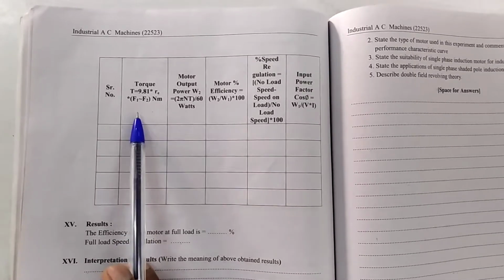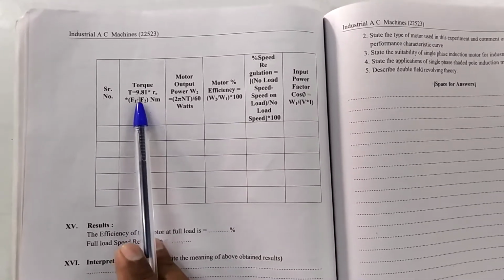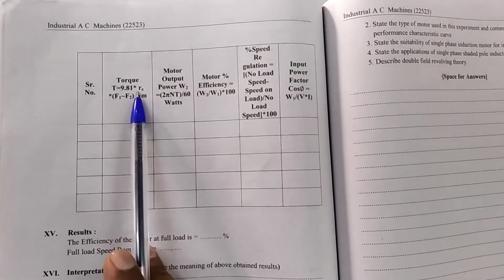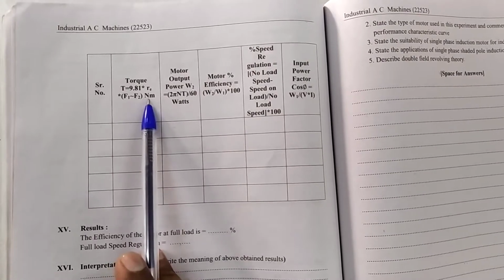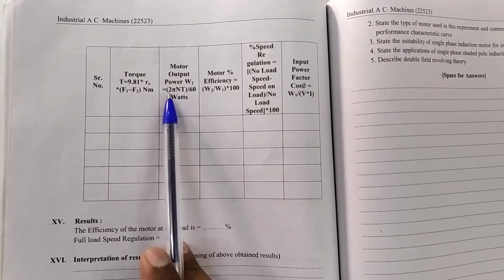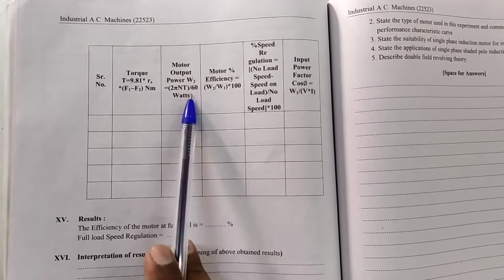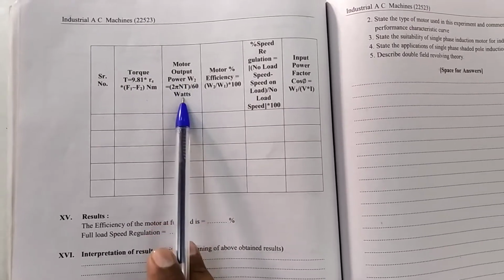Here is the calculation part. We have to determine torque, which is equal to 9.81 into Re, the effective radius of the pulley, into F1 minus F2, in Newton meter. Motor output is 2 pi N T, where torque is calculated here, divided by 60. Output power is in watt.